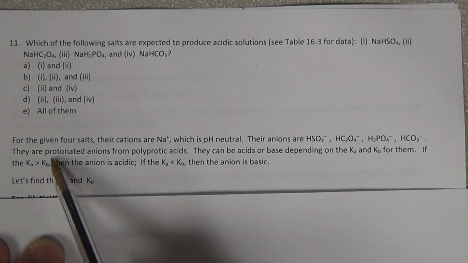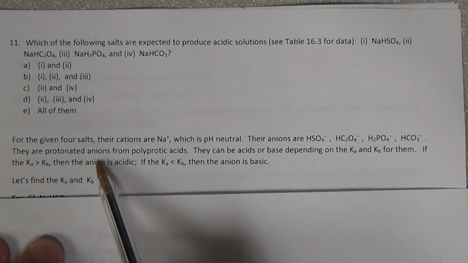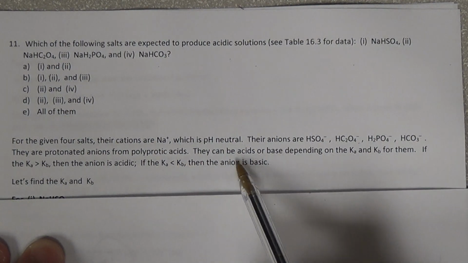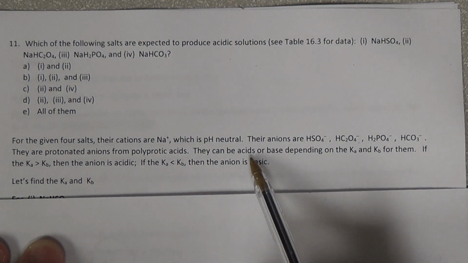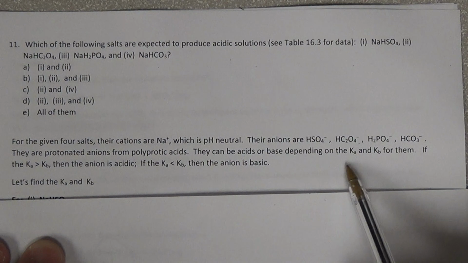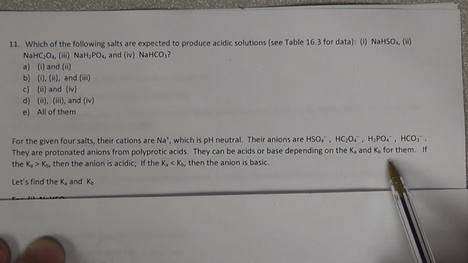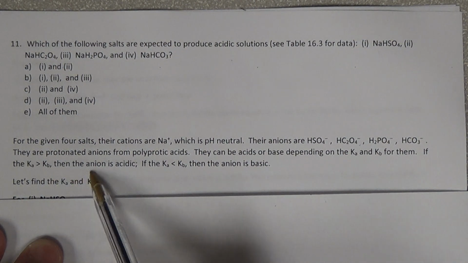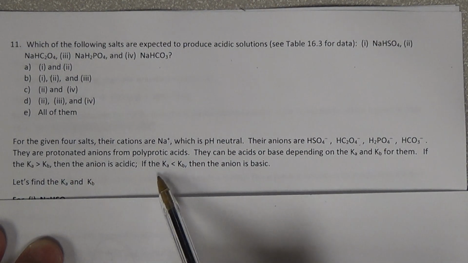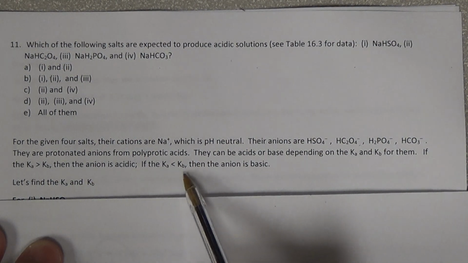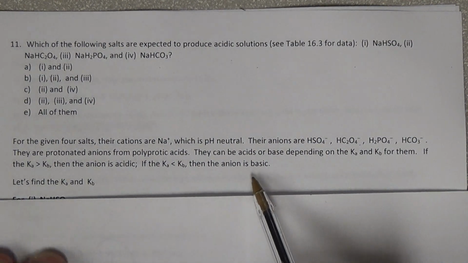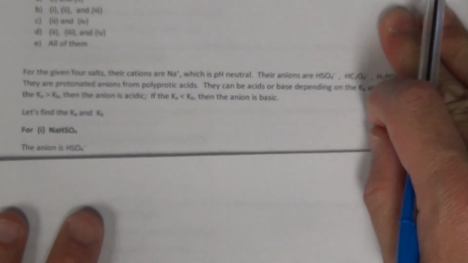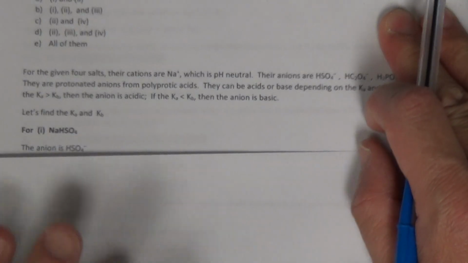They are the so-called protonated anions from polyprotic acids. They can be either acidic or basic depending on their Ka or Kb. If Ka is larger than Kb, then those anions are acidic. If opposite, if Ka is smaller than Kb, then those anions are basic. So to answer this question, we have to find out the Ka and Kb for those anions.